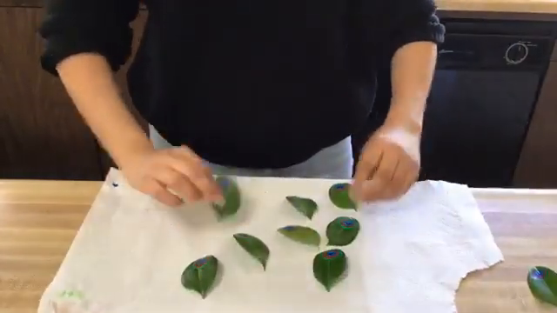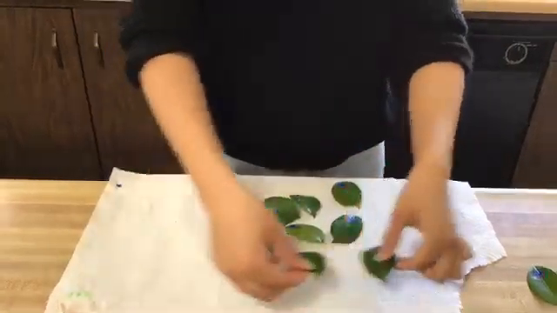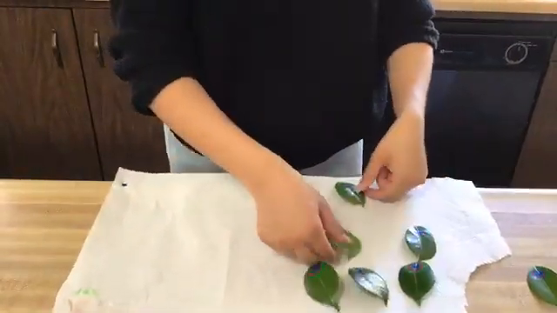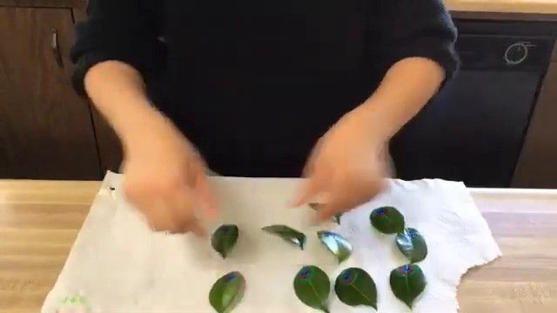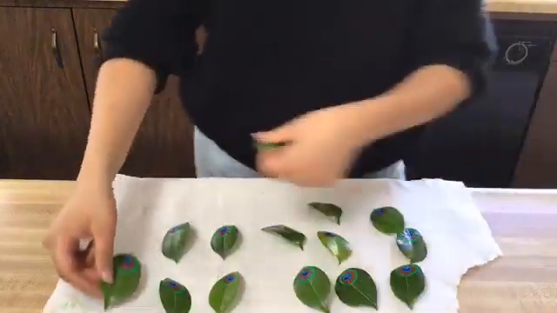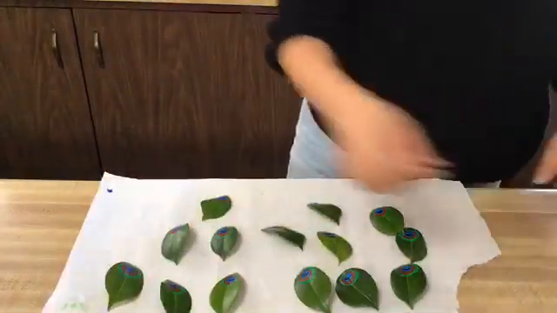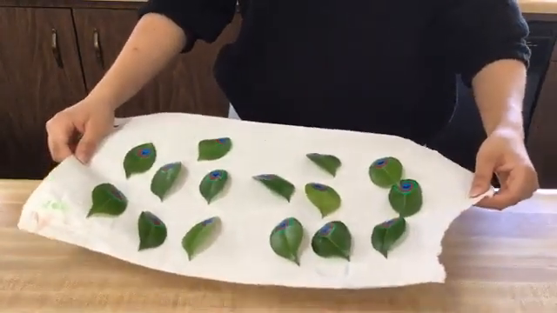So I have 8 leaves that are already painted. And I'm gonna take my 7. And that should be 15 leaves. So I'm going to put all of them to the side. And I'm going to let my paint dry.